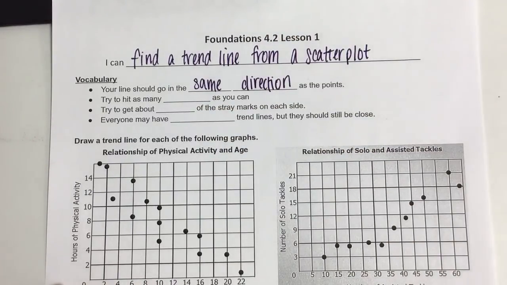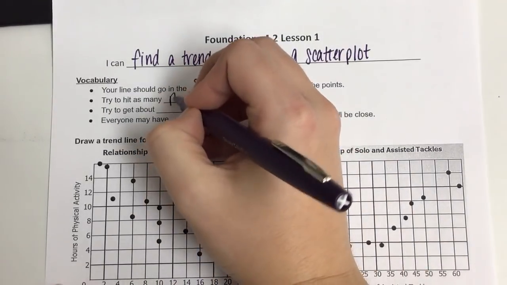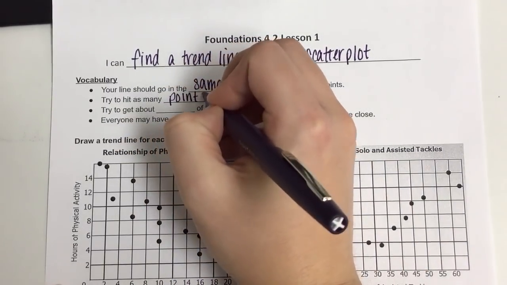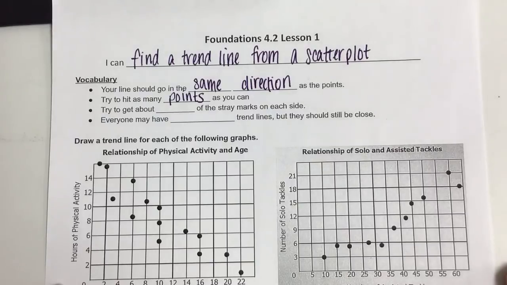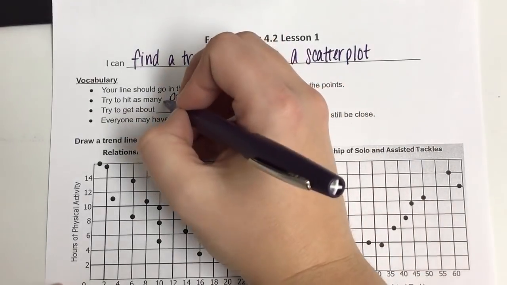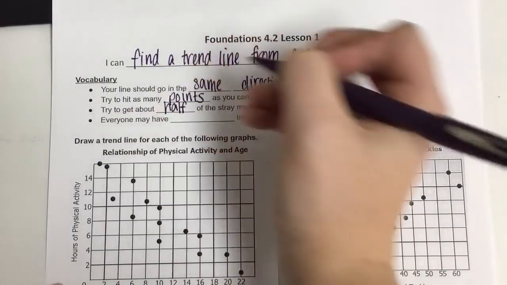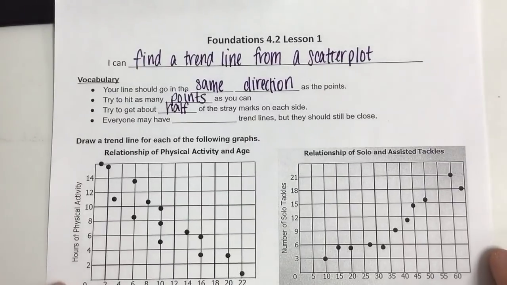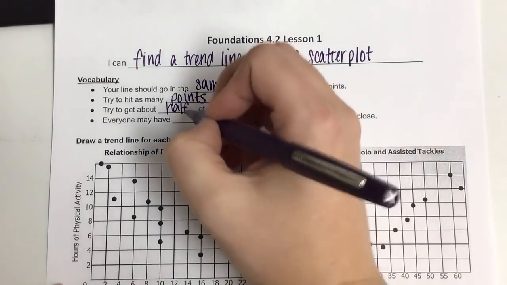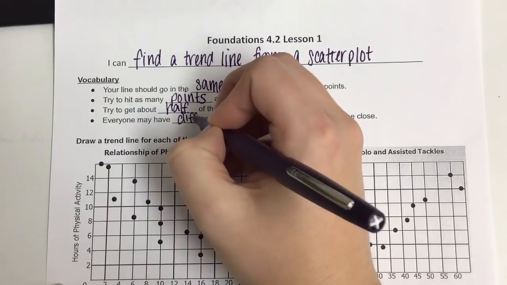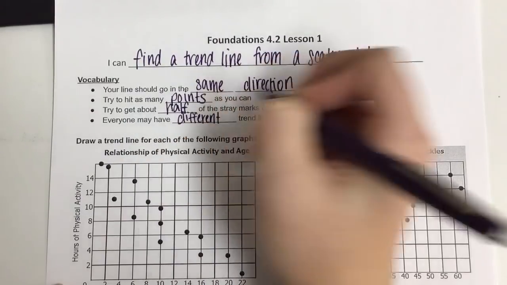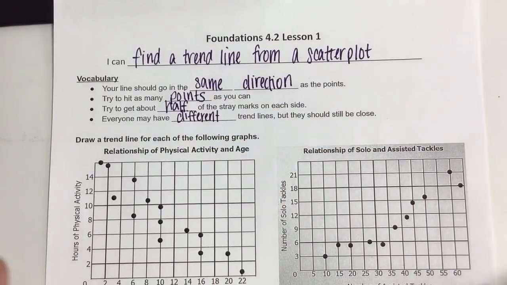We want to try and hit as many points as we can, but it's okay if it doesn't hit any. We want to try and get about half of the stray marks on each side of the line. And everyone may have a different trend line, and that's okay. They aren't all going to be exactly the same as long as they're close.